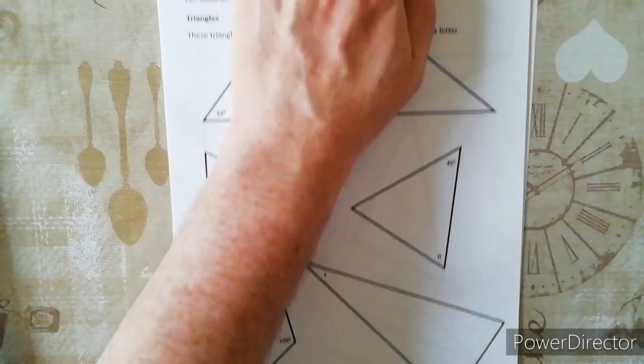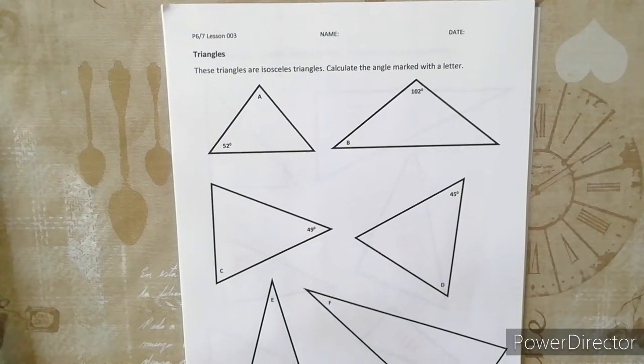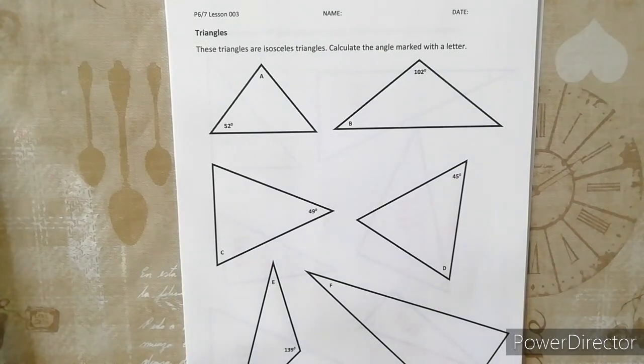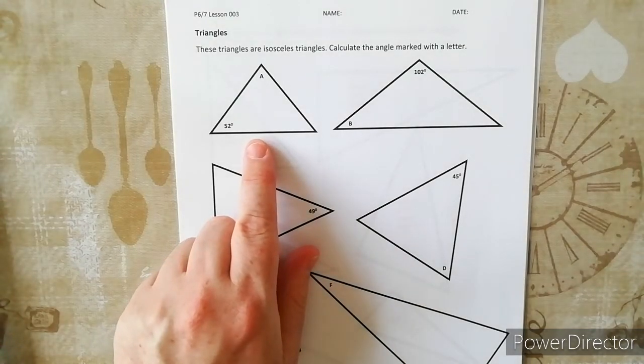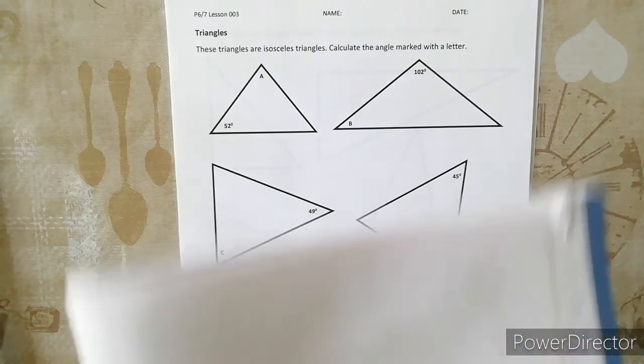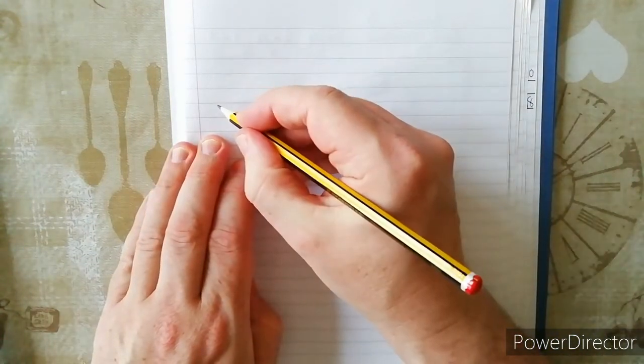Now we're going to do a couple of these together and then you're going to do the rest of them yourself. So let's pick one to do together. I'm going to look at the first one. I'm going to draw it out in my book. I'm not a very good artist, so you'll have to bear with me.